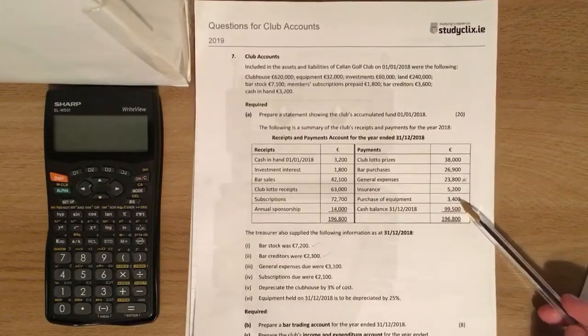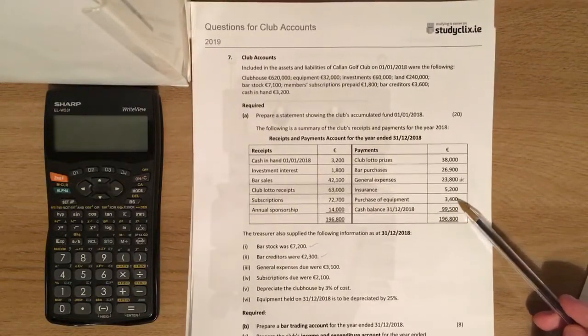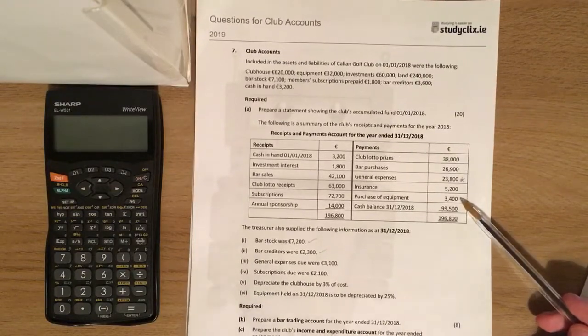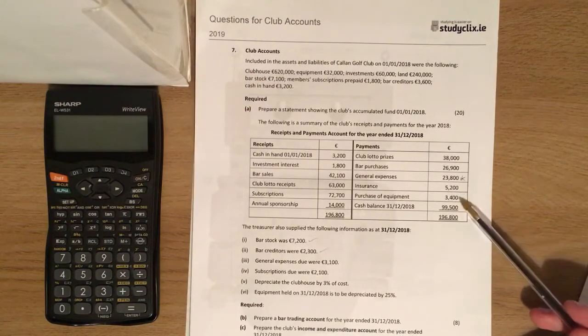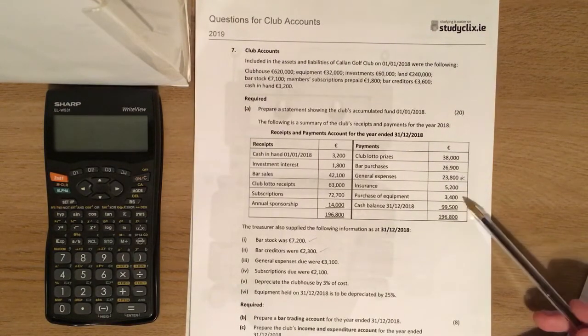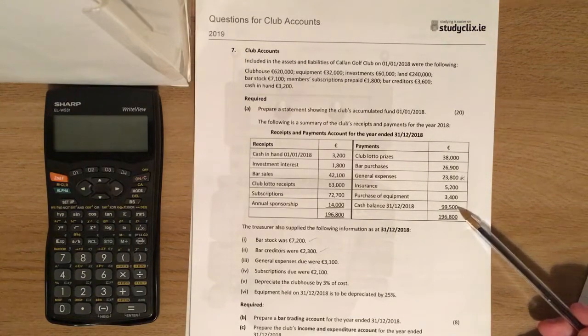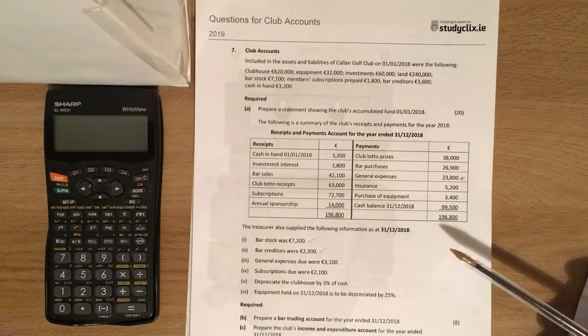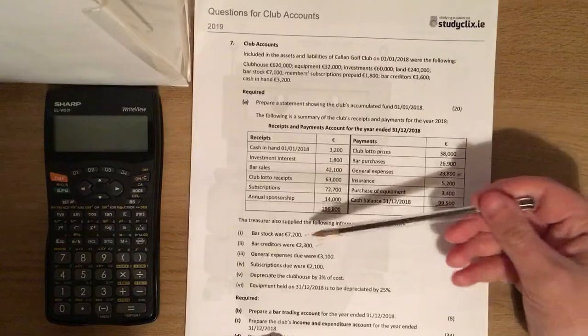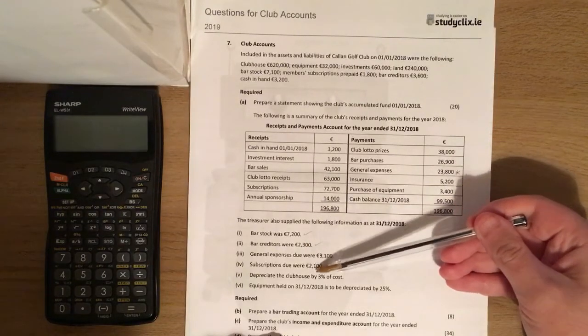Next, purchase of equipment. Equipment, remember, is a fixed asset, so that doesn't go in an income and expenditure account, which is just like a profit and loss account. That is going to hit the balance sheet as a new asset that you own, so that doesn't go in as a payment. Cash balance at the end of the year, no, that's the amount of money you have sitting there at the end of the year, so that's not a payment. That's going to be your cash in the balance sheet. All right. So all the payments are done. I've dealt with those.